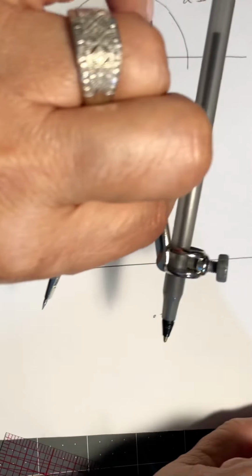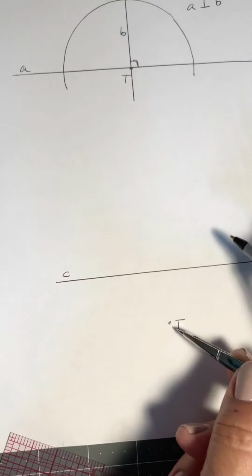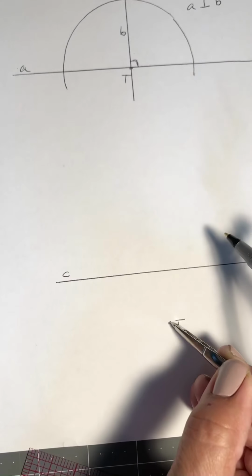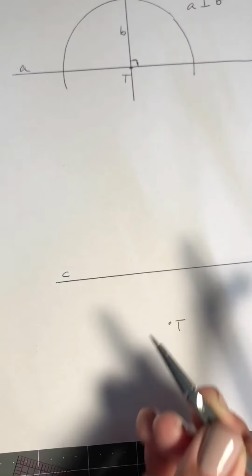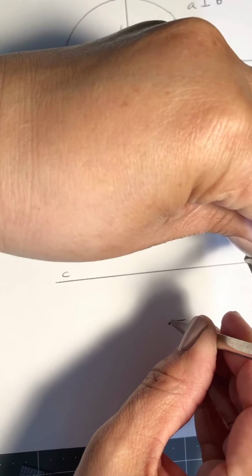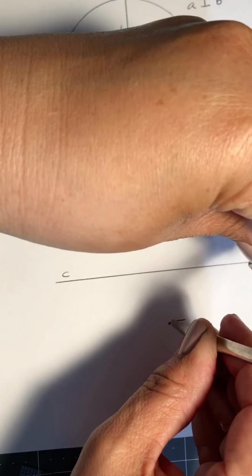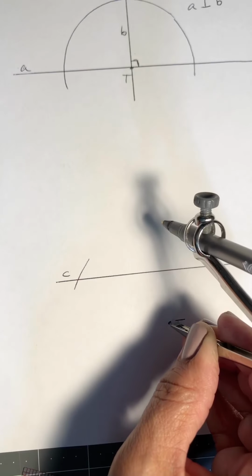Take my compass, and I will start off by placing it right where T is, because that's the only point that's there at this point. Just like we started here with T, when there's a point that's made available, start with that point. And we're just going to make 2 small arcs that just cross over line C. So I will make the first mark right there, and I will stay on T, and I will make the second mark right there. It's pretty far apart, but that's okay, it'll still work.